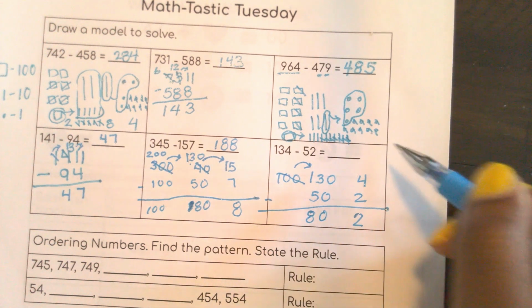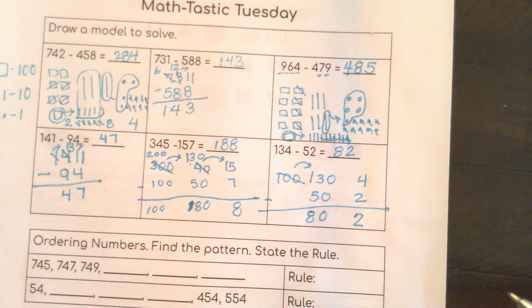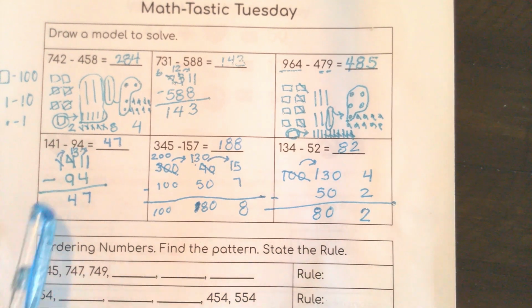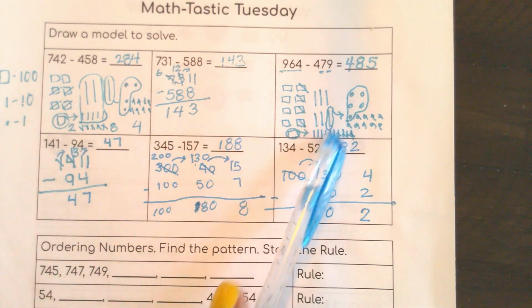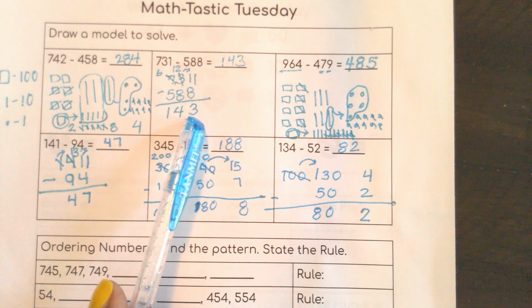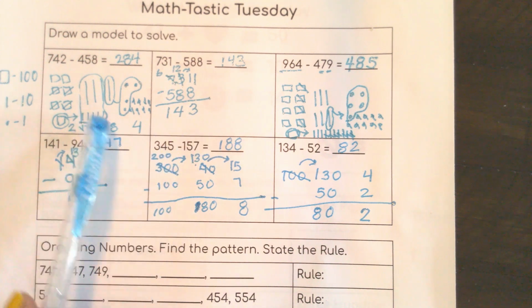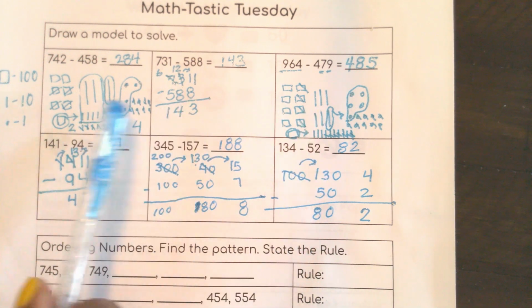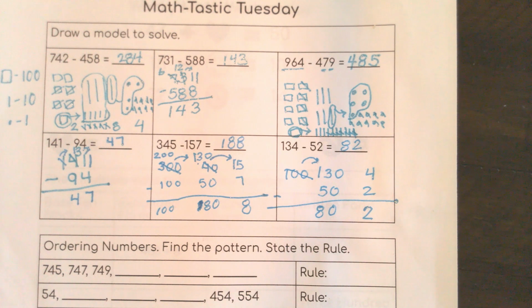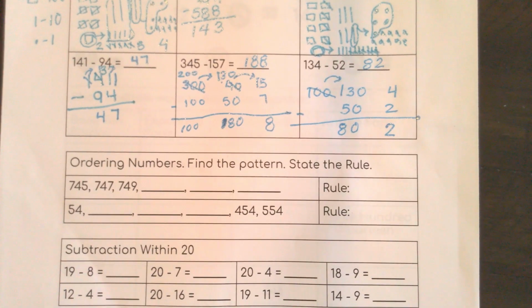And then here, my answer is 82. This was very good practice, and look, we showed it in different ways. Those of us who like standard algorithm, you heard the explanation for how that works. But you know that there are other ways that you can still solve these subtraction problems. So here, we're going to order numbers, find the pattern, and state the rule.